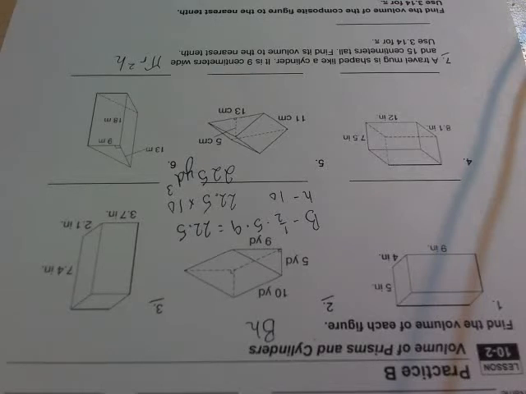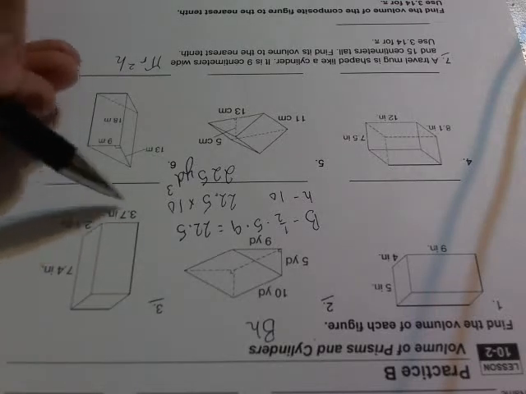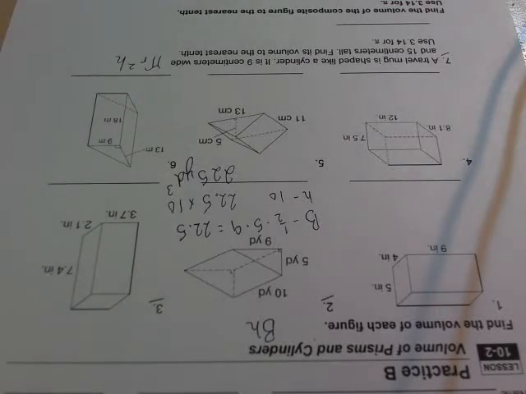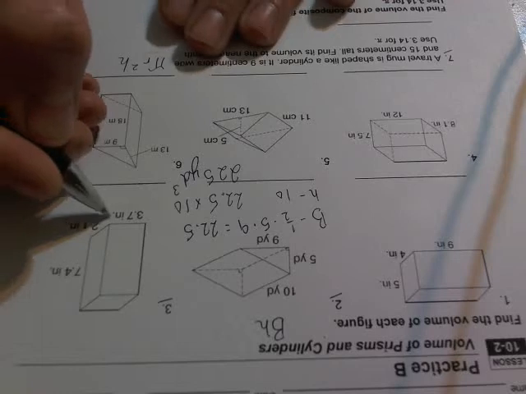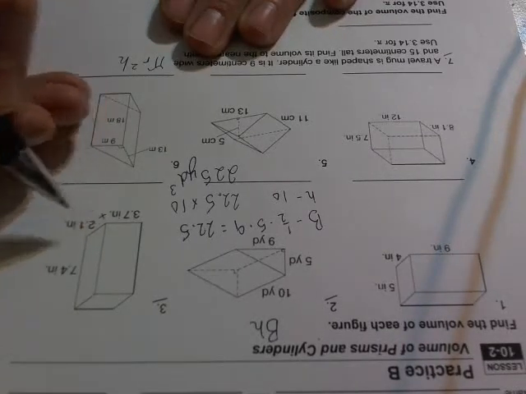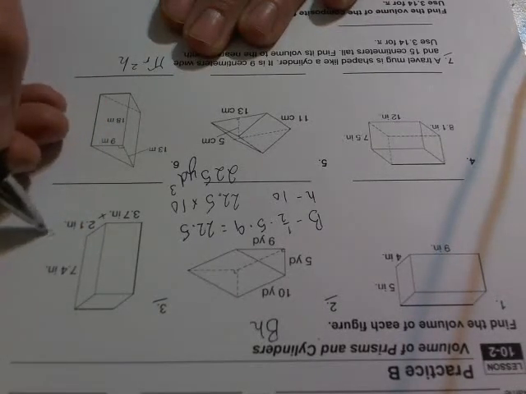Now number 3 is a rectangular prism. So you use the same approach here in solving 1 and 4. To start off, you're going to find the area of the base. The base is what it's standing on, so that's the 3.7 and 2.1 length and width rectangle at the bottom. When I multiply those two together, 3.7 times 2.1, I get 7.77.